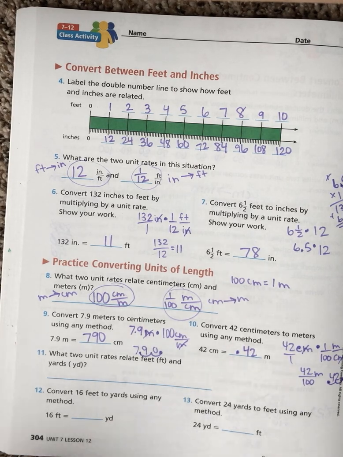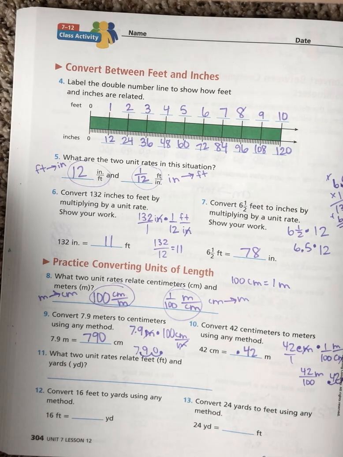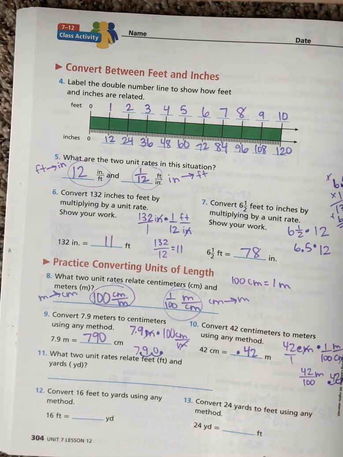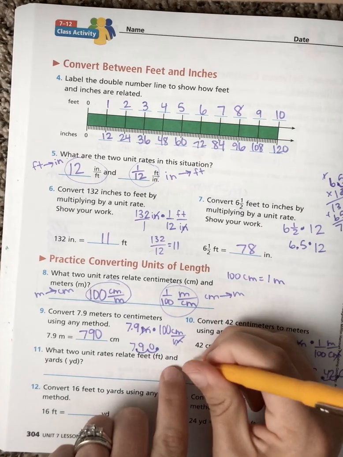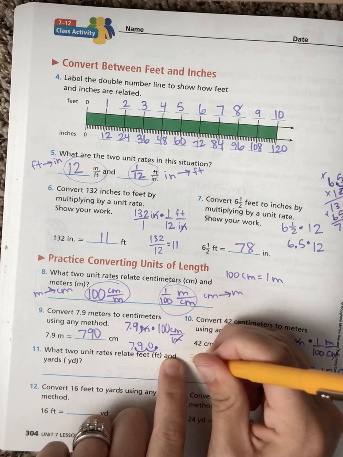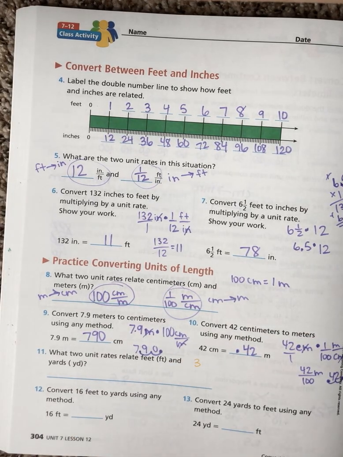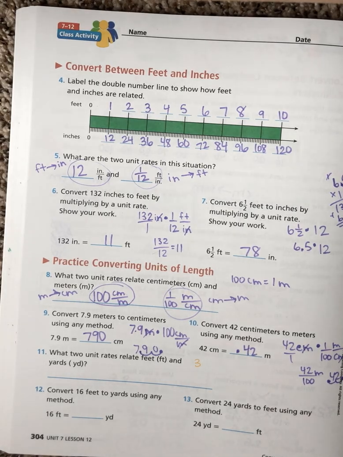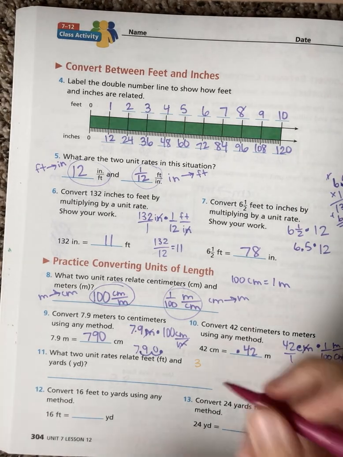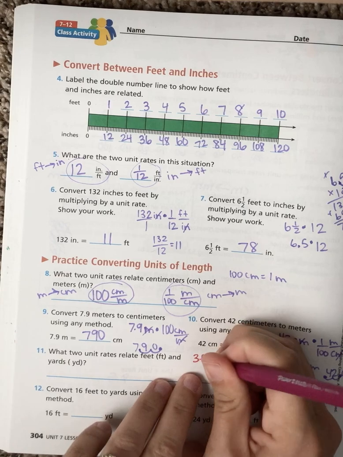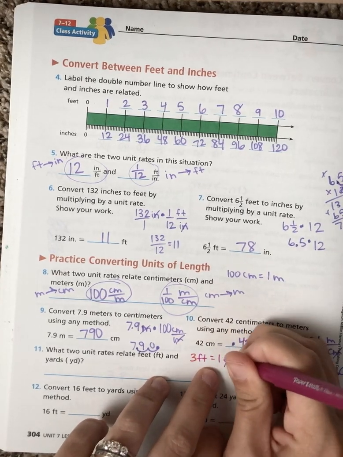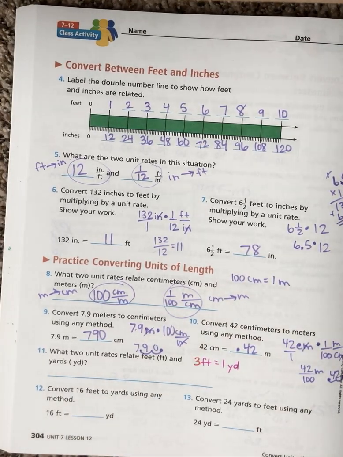All right, number 11. What two unit rates relate feet and yards? Okay, so now we're doing feet and yards. I know that there are 3 feet equal to 1 yard because I've already memorized that.